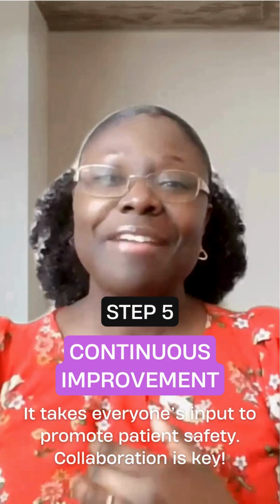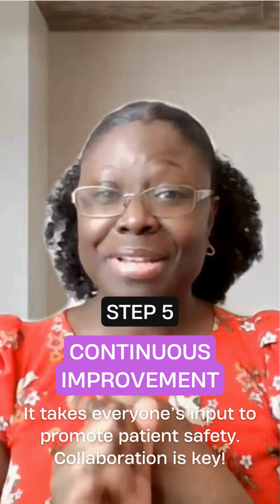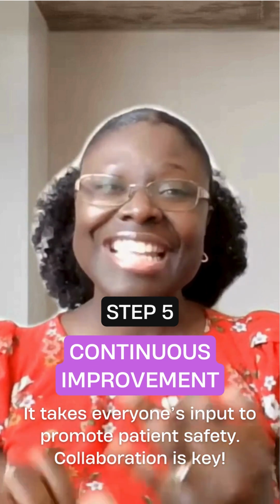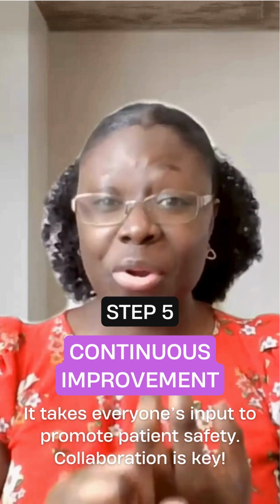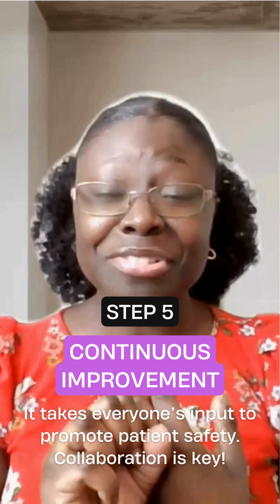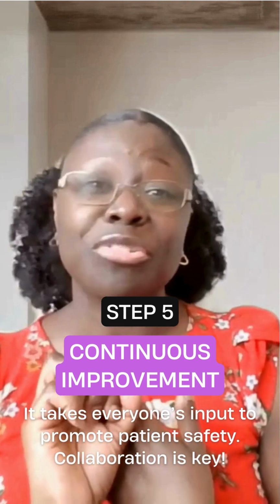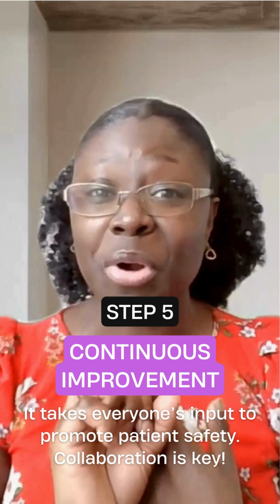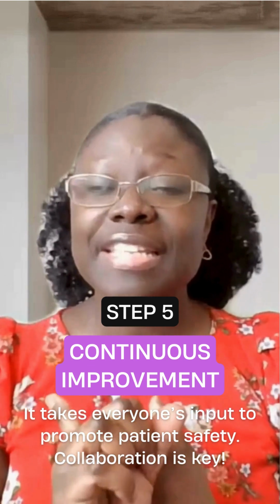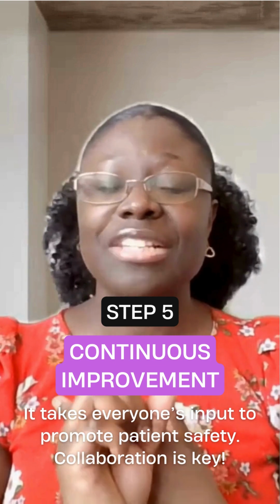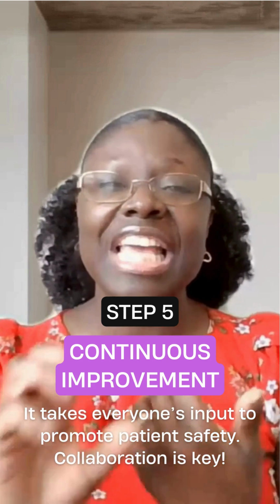So the final step after you've done your program assessment and your gap analysis and you have prioritized your risks by severity level, you've done your rounding and Gemba walk and found out what the barriers are for proper implementation. And you've set systems in place for ensuring that your resources are used efficiently.